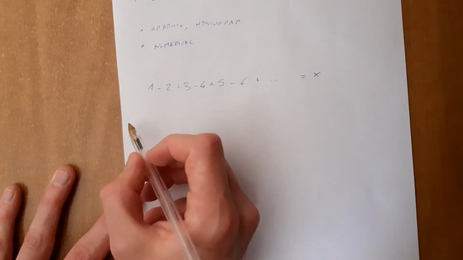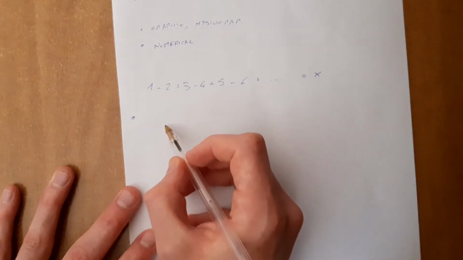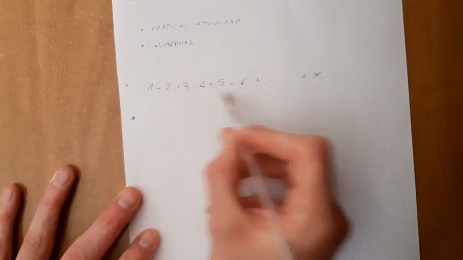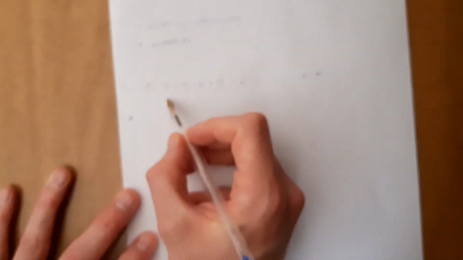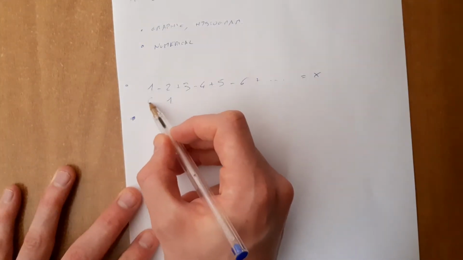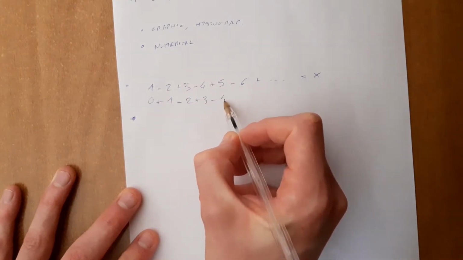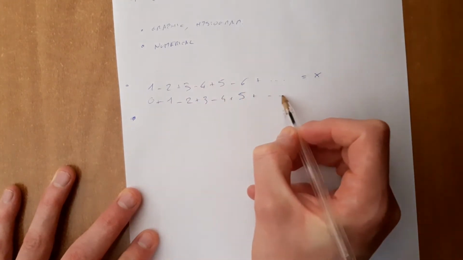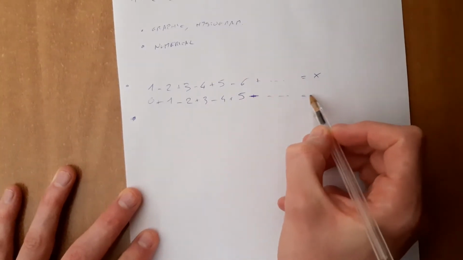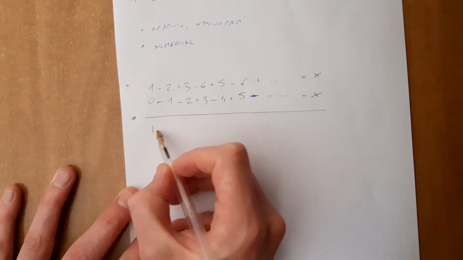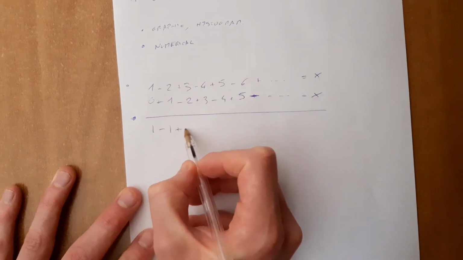The first is like this. We put the same series below with a 0 in the first place. This is a minus. This is still x. Vertical sum: 1 minus 1 plus 1.